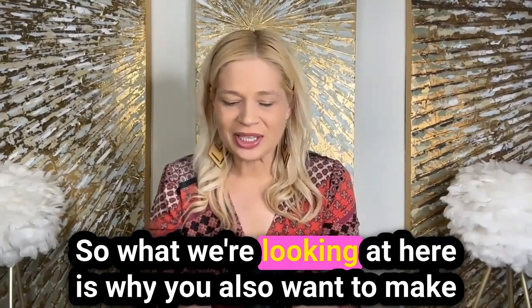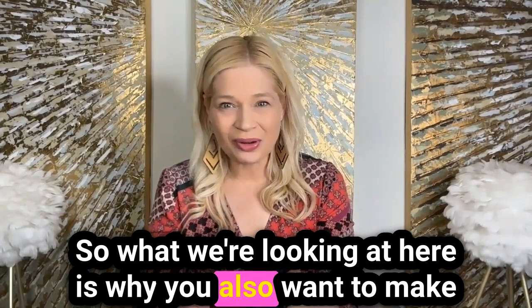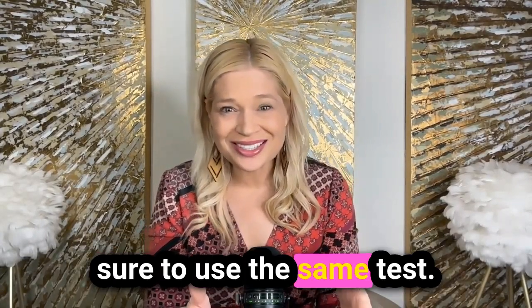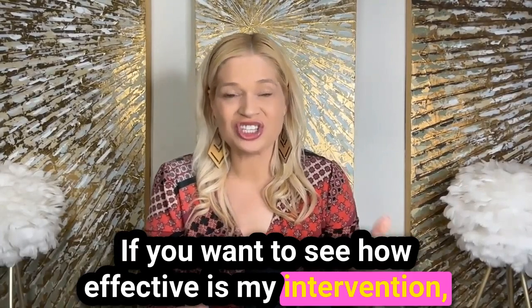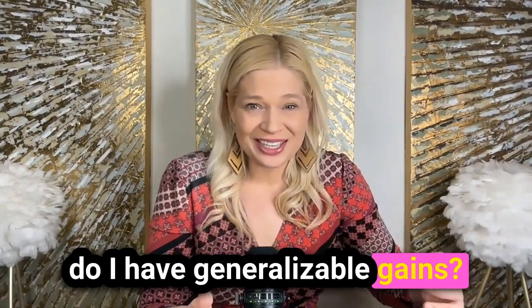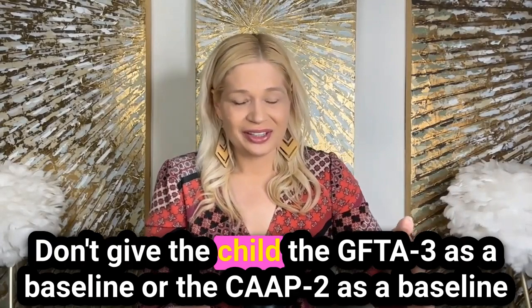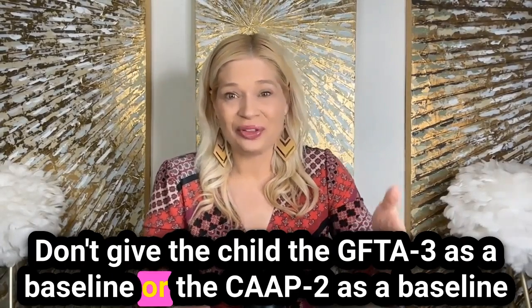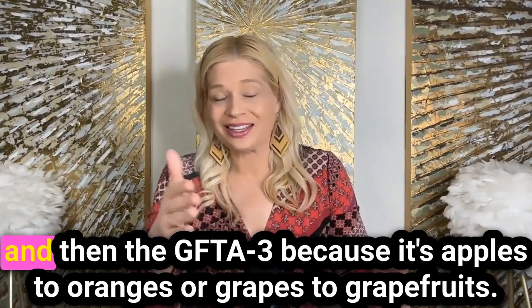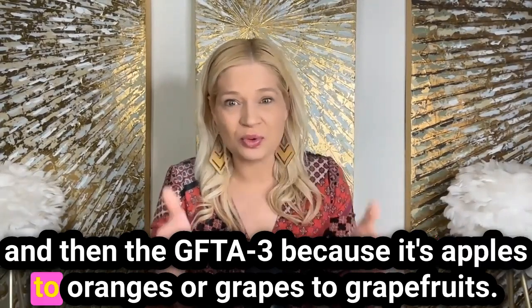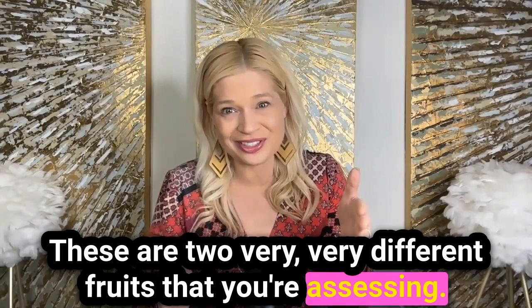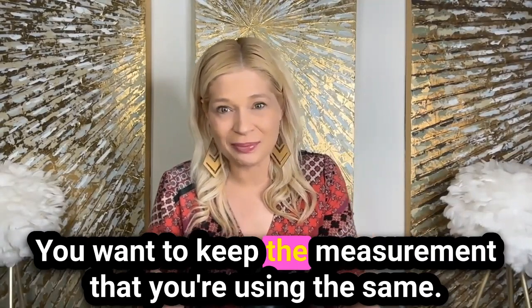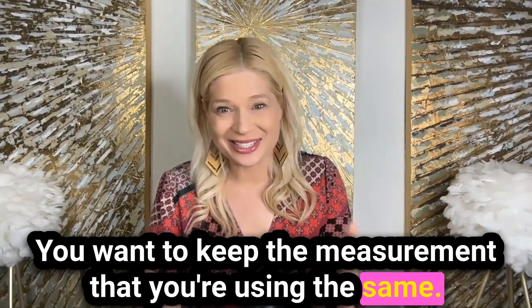So this child's 3 years old. Now that's a big difference, right? So what we're looking at here is why you also want to make sure to use the same test. If you want to see how effective is my intervention, do I have generalizable gains? Don't give the child the GFTA as a baseline or the CAP-2 as a baseline, and then the GFTA, because it's apples to oranges or grapes to grapefruits. These are two very, very different fruits that you're assessing. You want to keep the measurement that you're using the same.